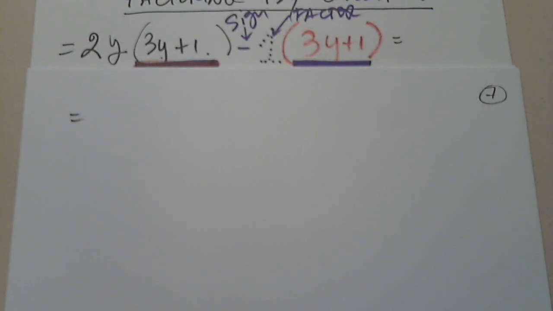Don't be shy, don't be afraid to be wrong, it's okay. Can we spot the common factor in these two terms? Anyone, please? Can anyone find the common factor?